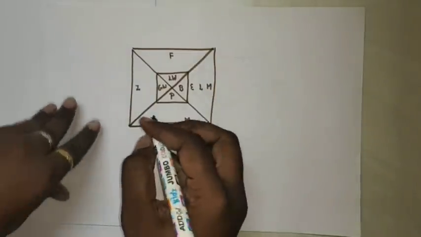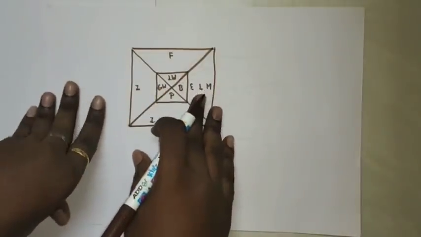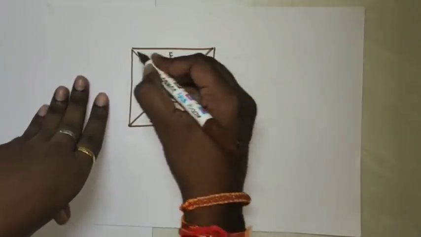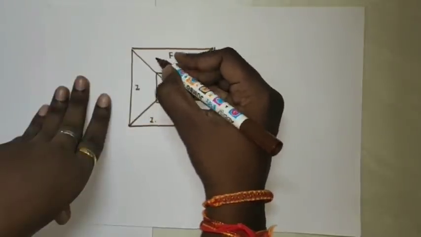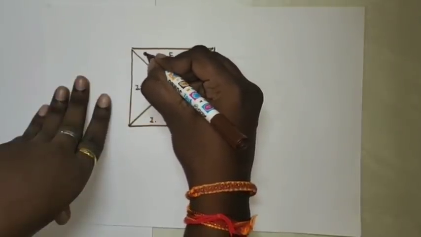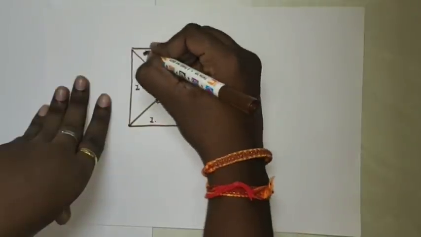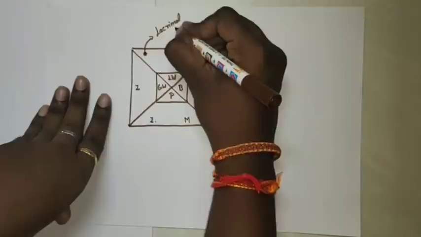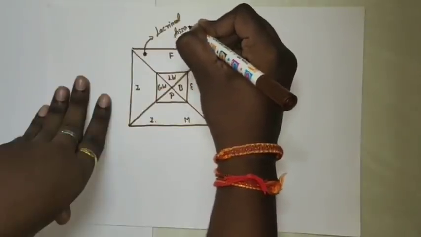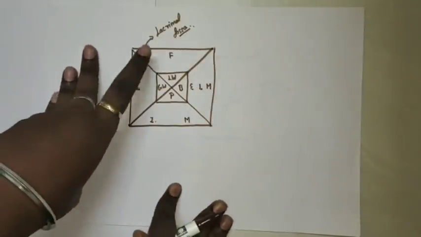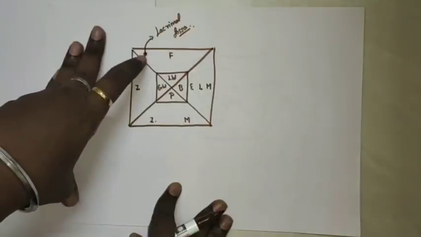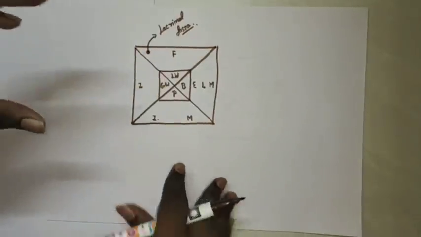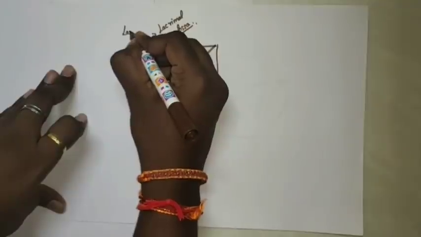So relations and structures related to these bones: on the roof side we'll have lacrimal fossa over here. So the frontal bone consists of lacrimal fossa, which helps in the lodging of lacrimal apparatus.